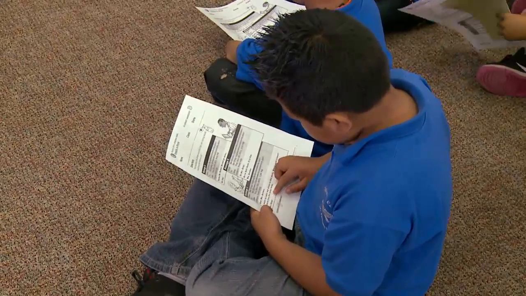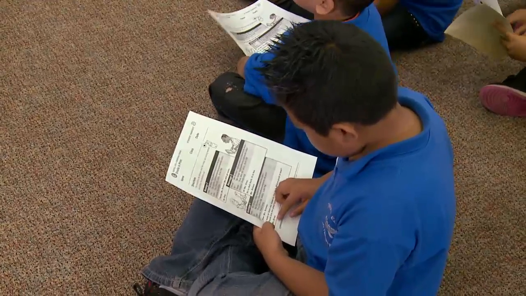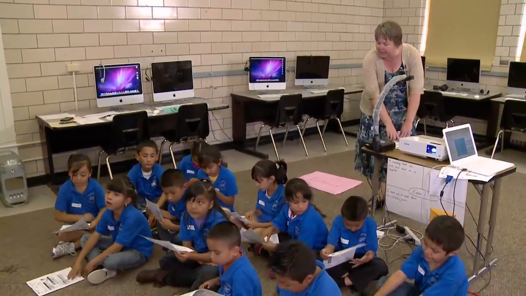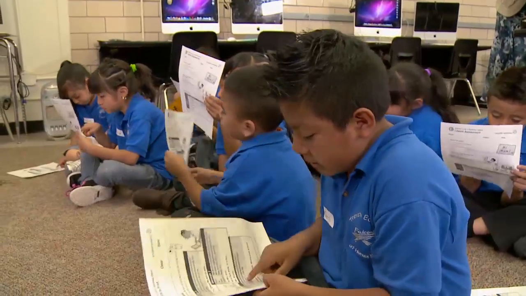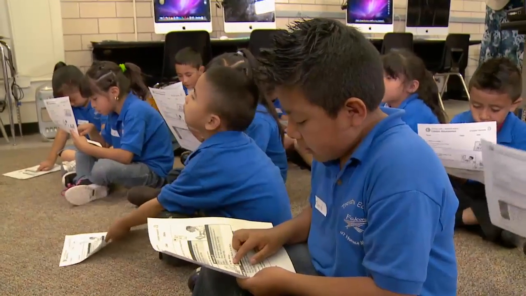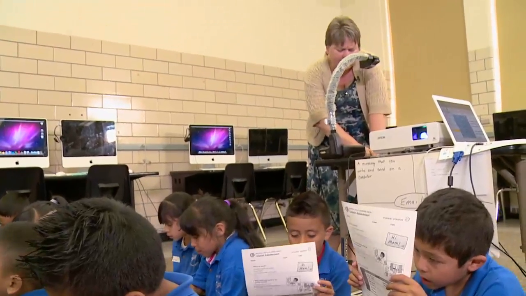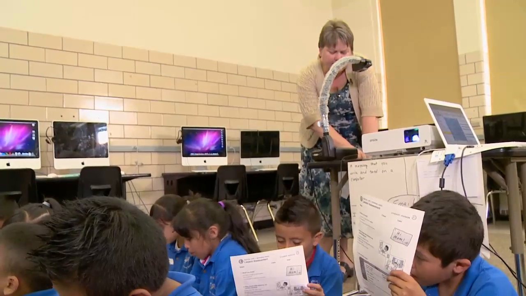Thank you for your help, Mr. Gray. The importance of having them point along while I'm reading is so that they can see the words and hear the words as I'm saying them, and having them read out loud so that they can practice their language.